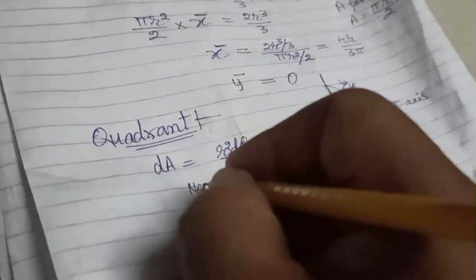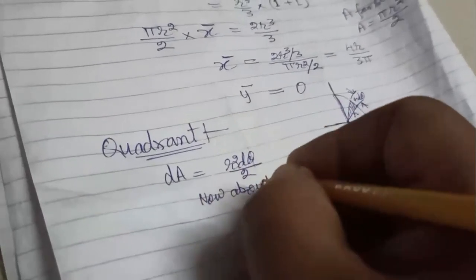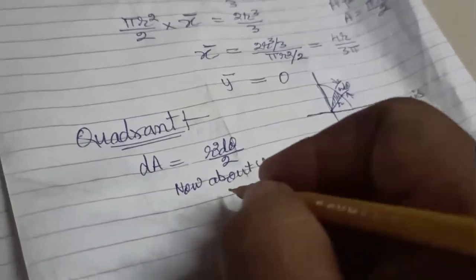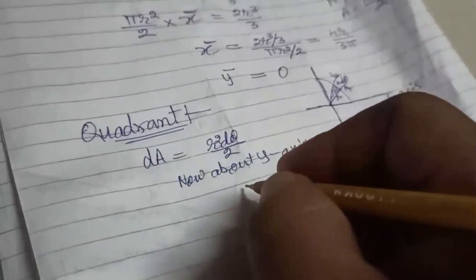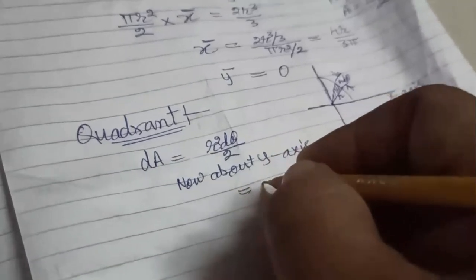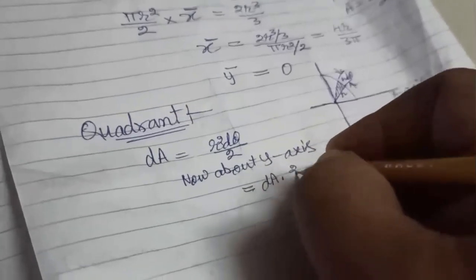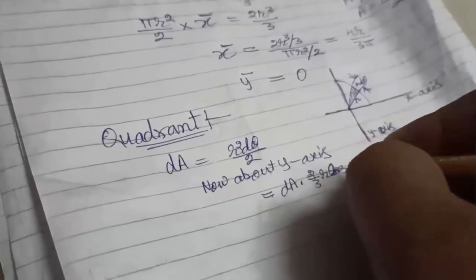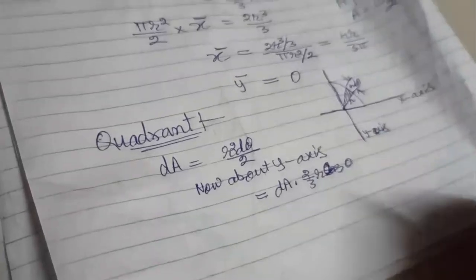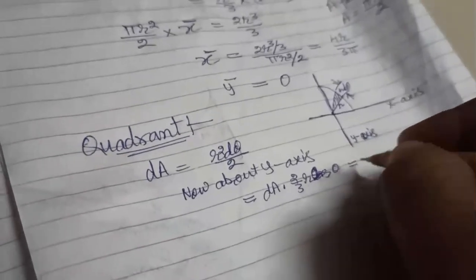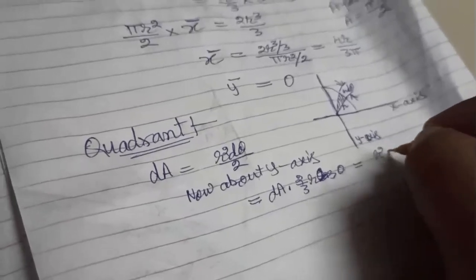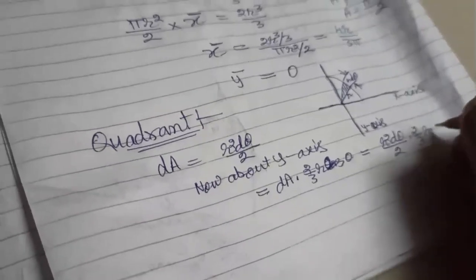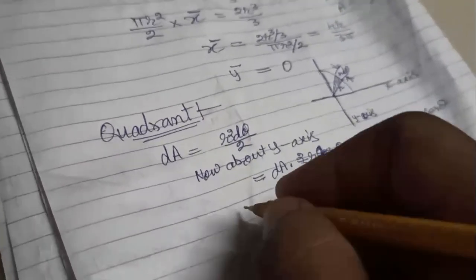Now about the y-axis, the moment about the y-axis is dA into 2/3 r cos theta, or on putting the value of dA, r square d theta by 2 into 2/3 r cos theta.